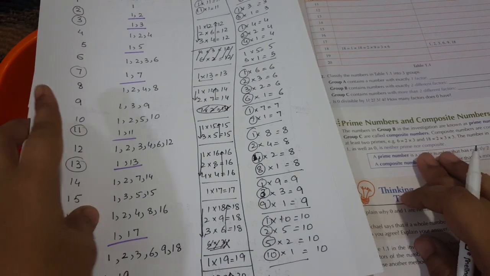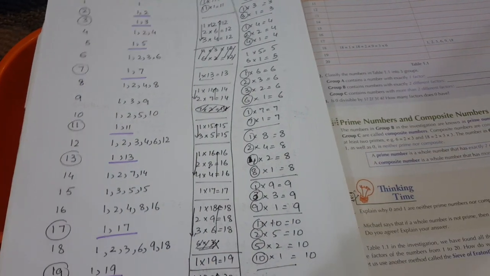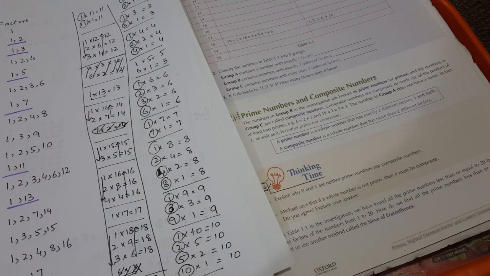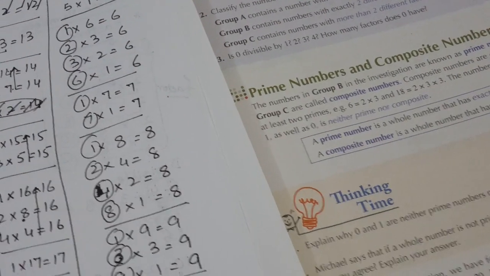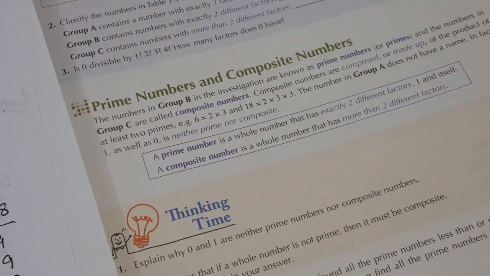Now let's check the definition in your book, which is written over here. I'll zoom it for you. What's written over here? Look here.